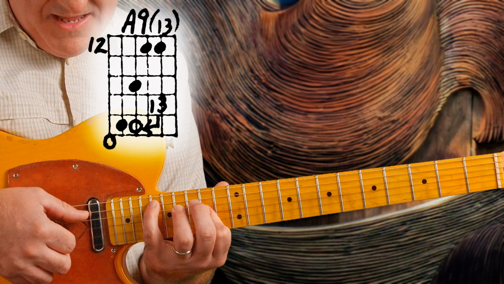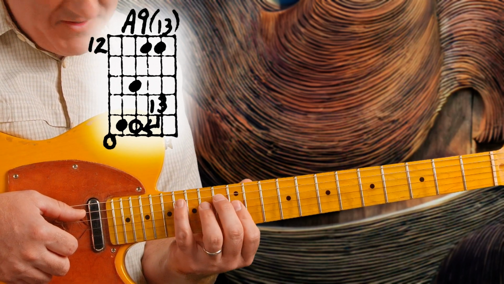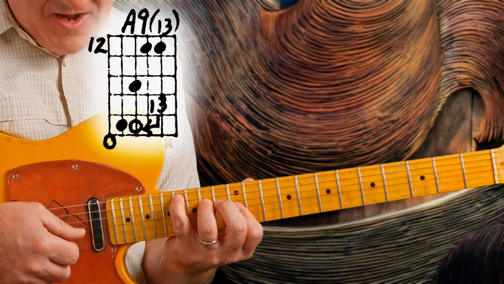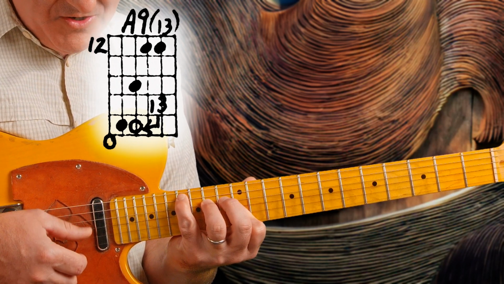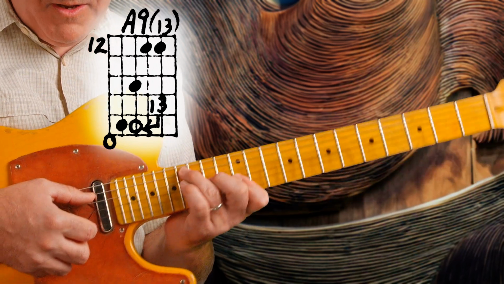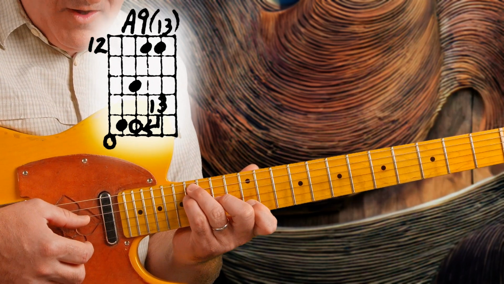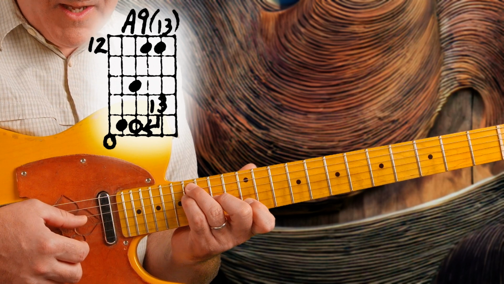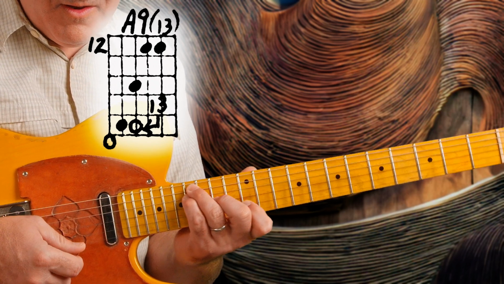What are we doing here? We've got the 3, 5, flat 7, and then we have the 9 on the top. We could also add the 13 in the middle of the voicing though. 3 is in the bass, 13, root, and then 3.